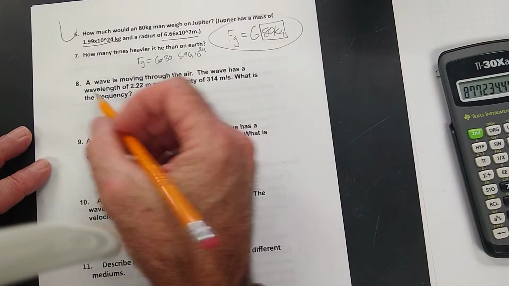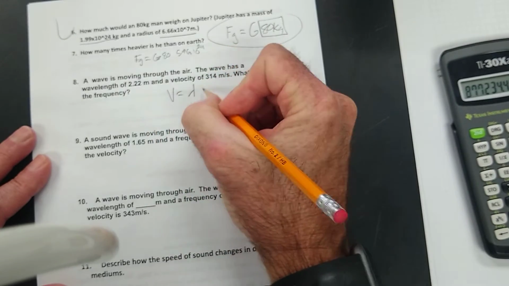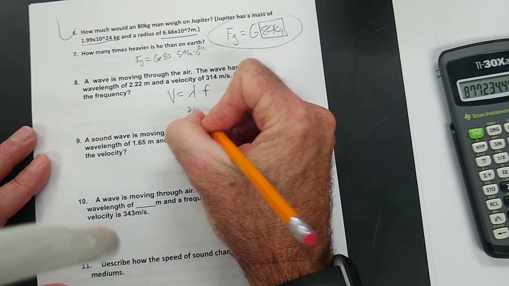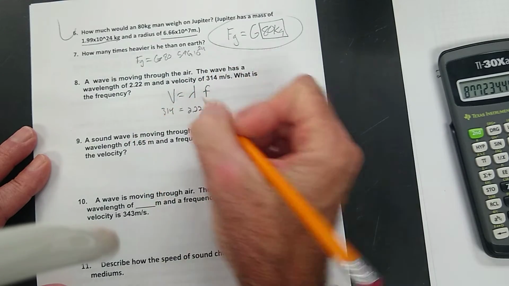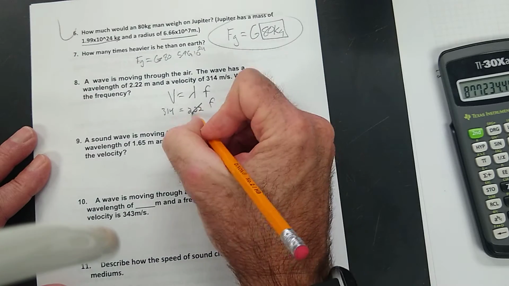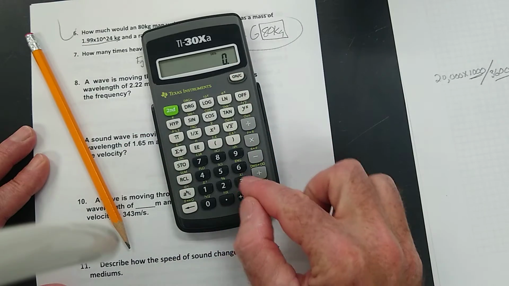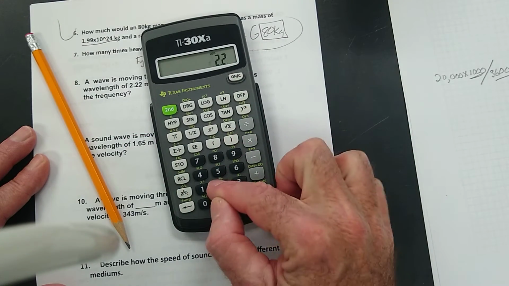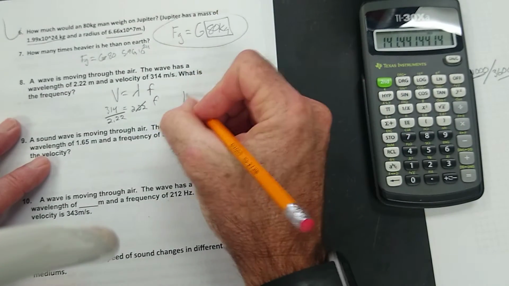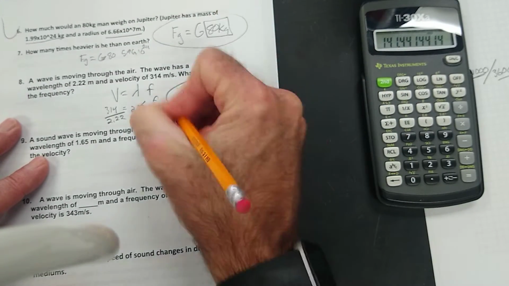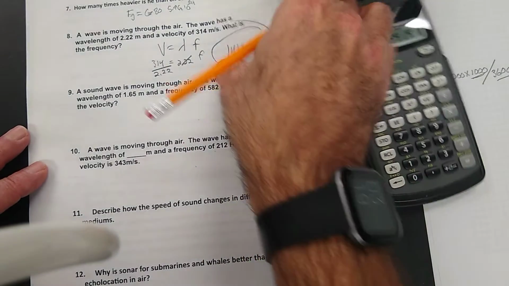All right, a wave is moving through air. The wave has a wavelength of 2.22 and a velocity of 314 meters per second. What is the frequency? 314 divided by 2.22. 141.4. All right, great. Hertz. Remember, hertz is waves per second.